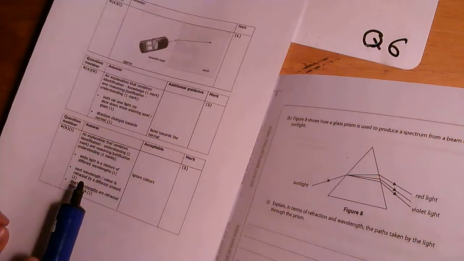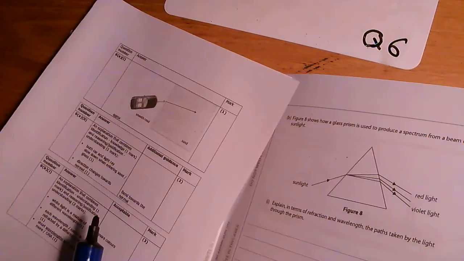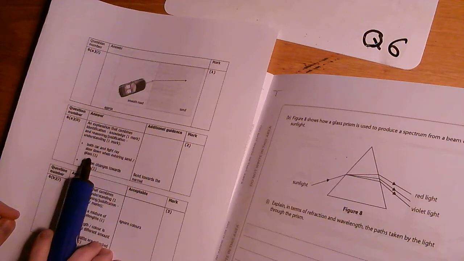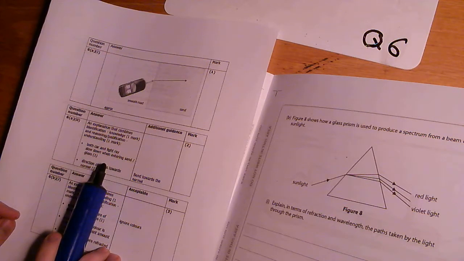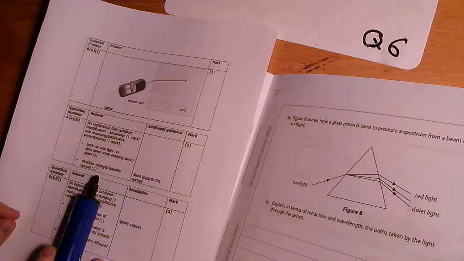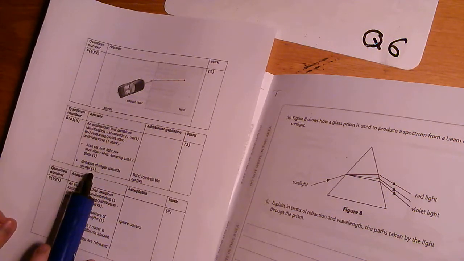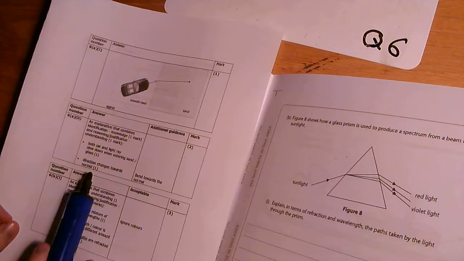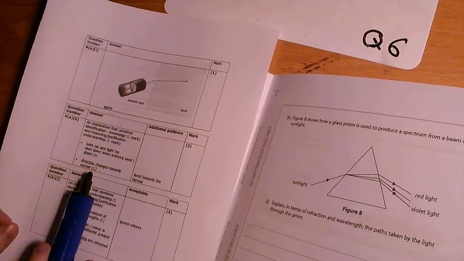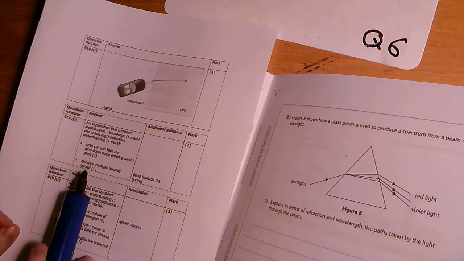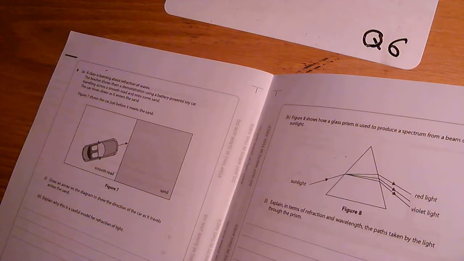Specifically in the mark scheme, we're looking for you to say the light and the car, both of them will slow down when they're in the new material, and therefore you're going to bend towards the normal. It was key for this one that you mentioned the direction in which it was going to change. It wasn't enough to say that it was going to change direction. You needed to say it was bending towards the normal because it's slowing down.